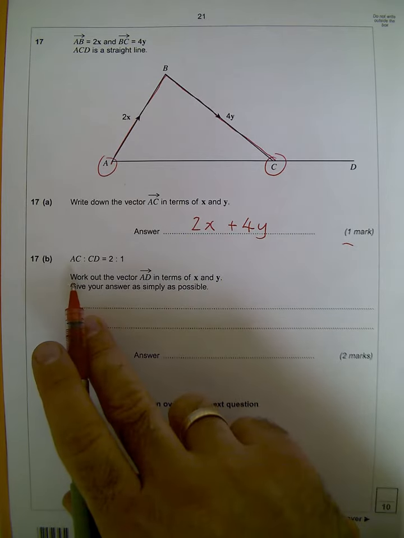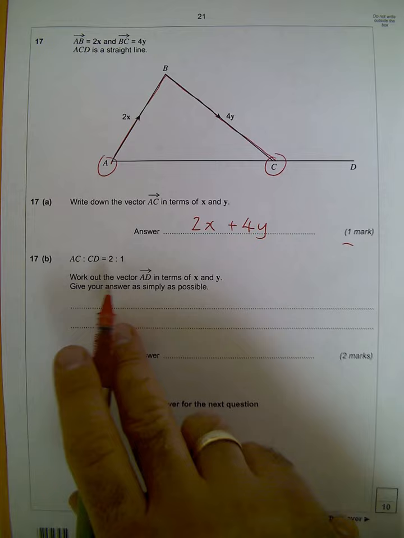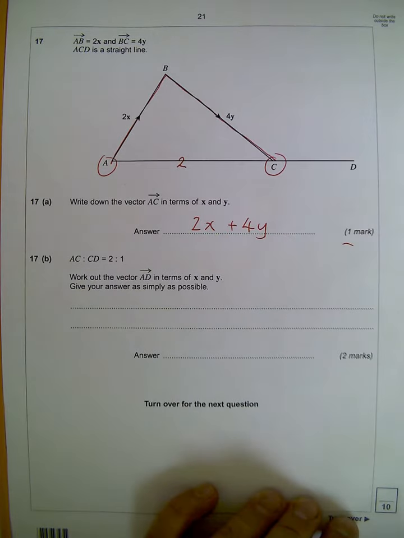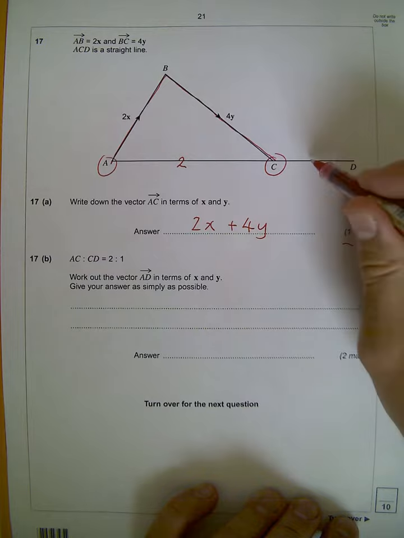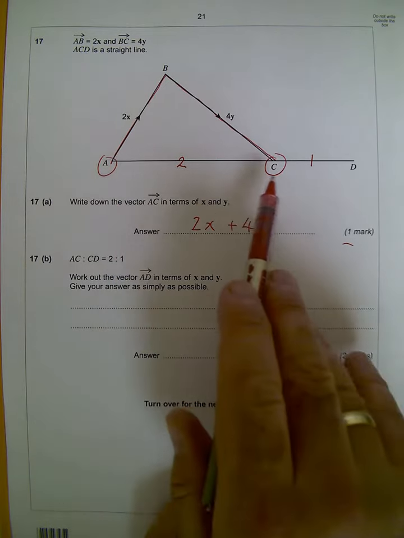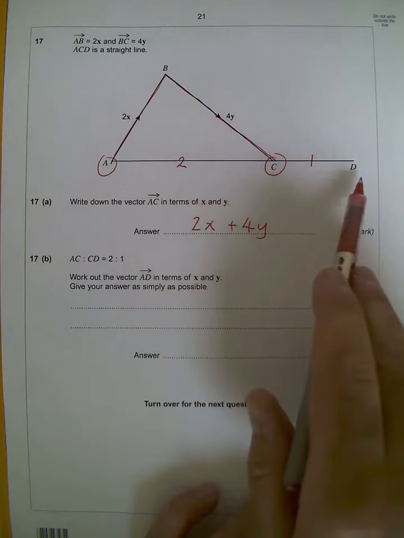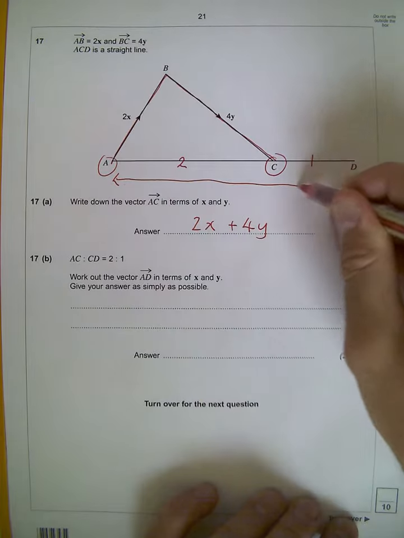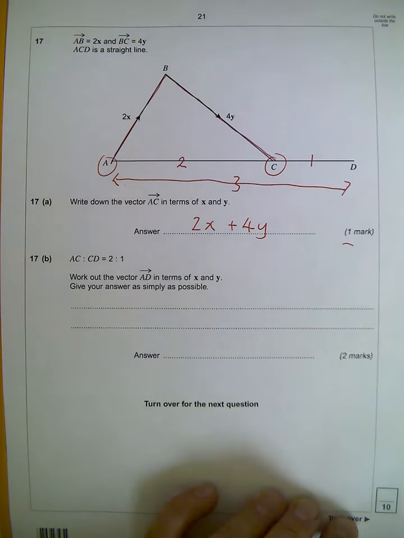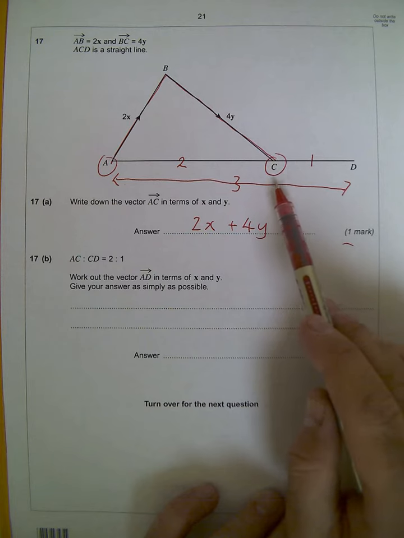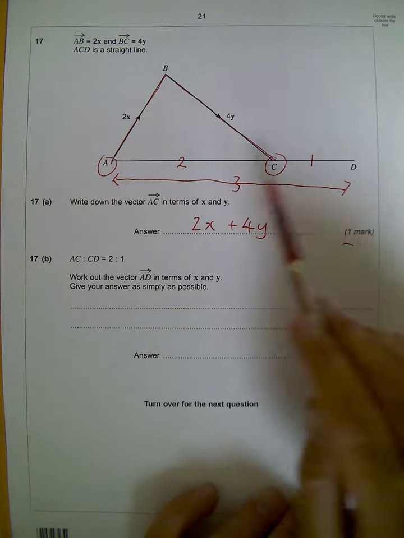Part B, AC to CD equals 2 to 1. So if AC is 2 units, then CD is only 1 unit. In other words, AC is twice as big as CD. So the 2 and the 1 altogether make 3. So in other words, C is 2/3 of the way along the line.